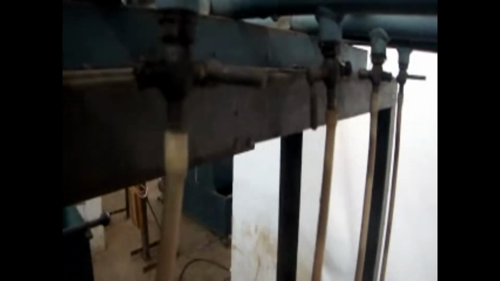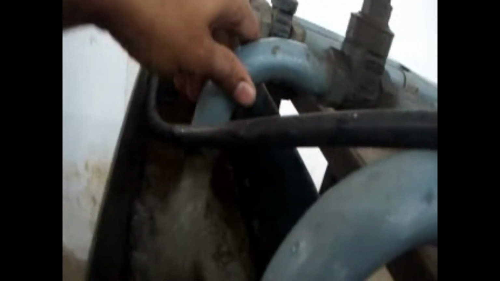This is parallel to this pipe, so it is open. And at the outlet side, it is open. Now it is open, parallel to this. And supply of water, it is going through this 25 mm. That is 15, 20, 25, 32 and 40. So 25 is now working.